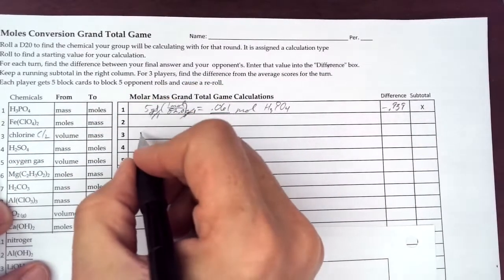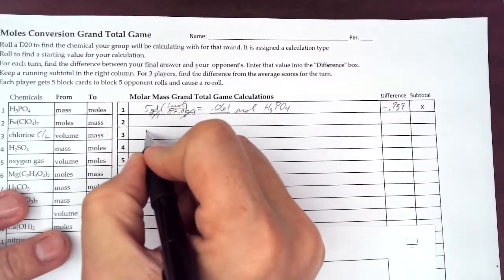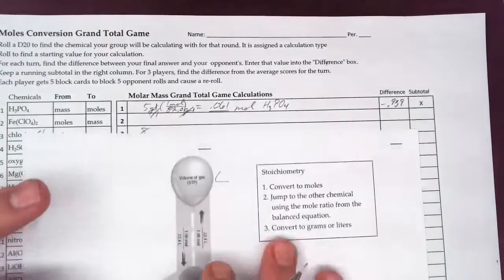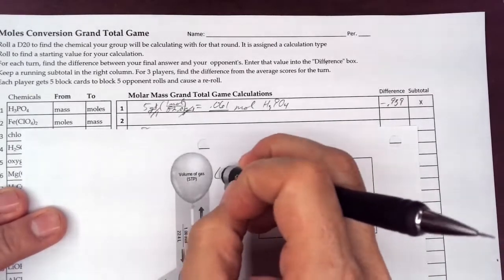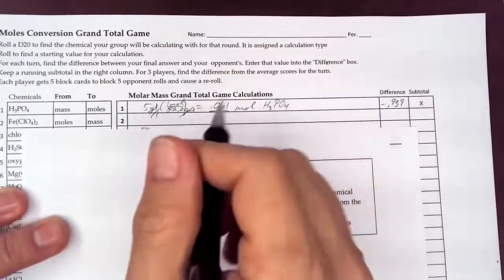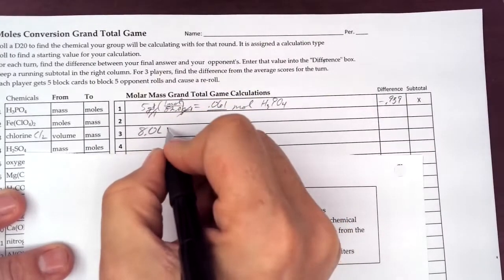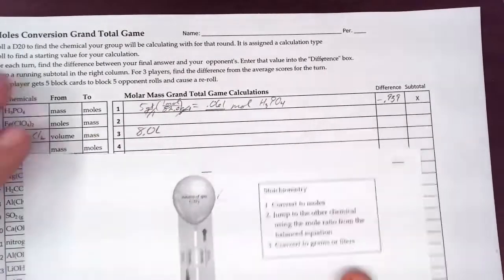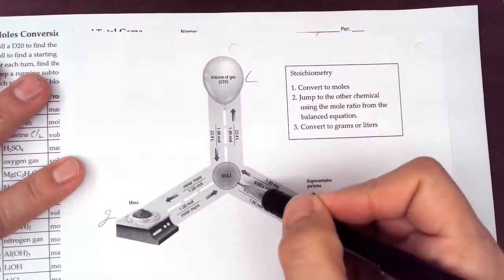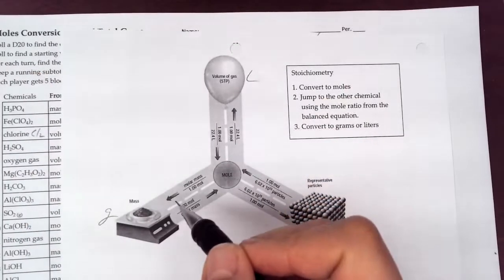And what do I have? Volume. Okay, and I roll, and let's just say I get an 8, just to make up a number. So I have 8. What's the unit for volume? Well, we're going to say that for this game, it's liters. So I have 8 liters. And I'm going to go to mass. That means I'm going to have 2 steps. I'm going to go from liters through moles to mass. That's 1 step, 2 steps. I'm going to have 2 conversions.